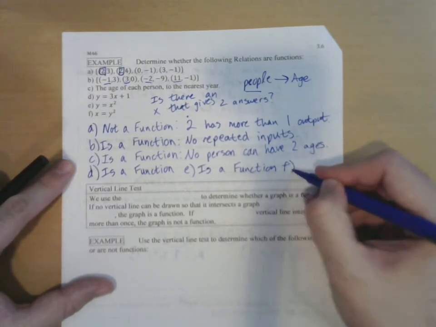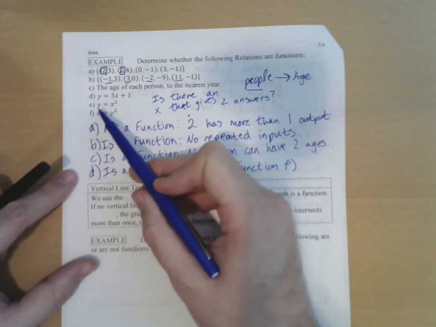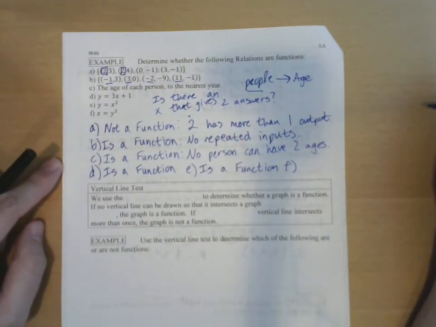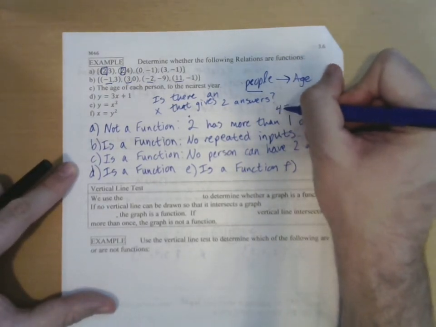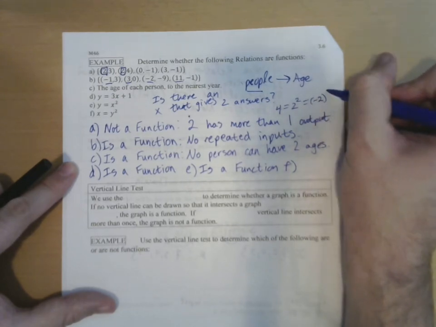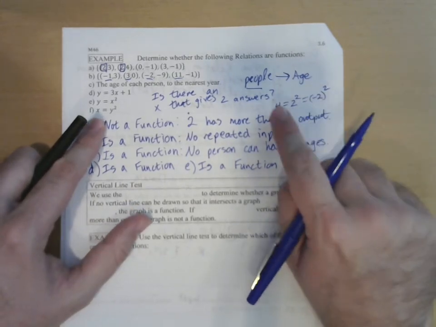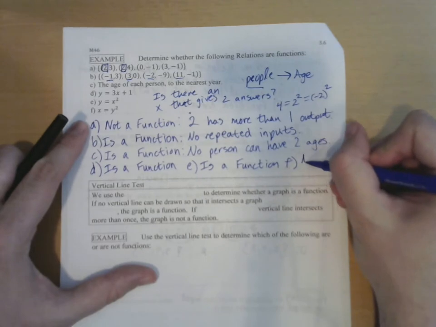And then F says, is there an x that can give you two answers that looks like y squared? Well, as it turns out, there is. So what if x is 4? Well, 4 equals 2 squared, and it equals negative 2 squared. So that means there are two y values associated with this x value of 4. So in F, this is not a function.